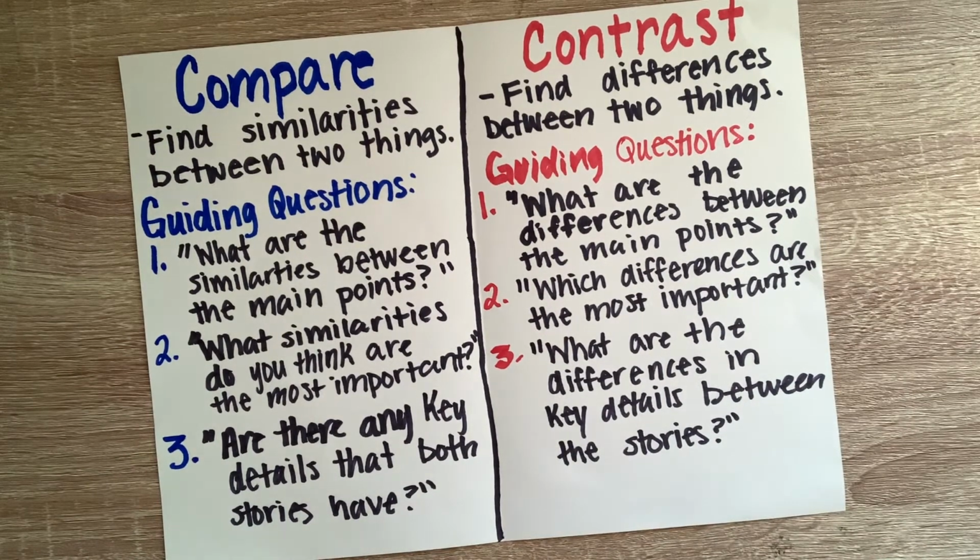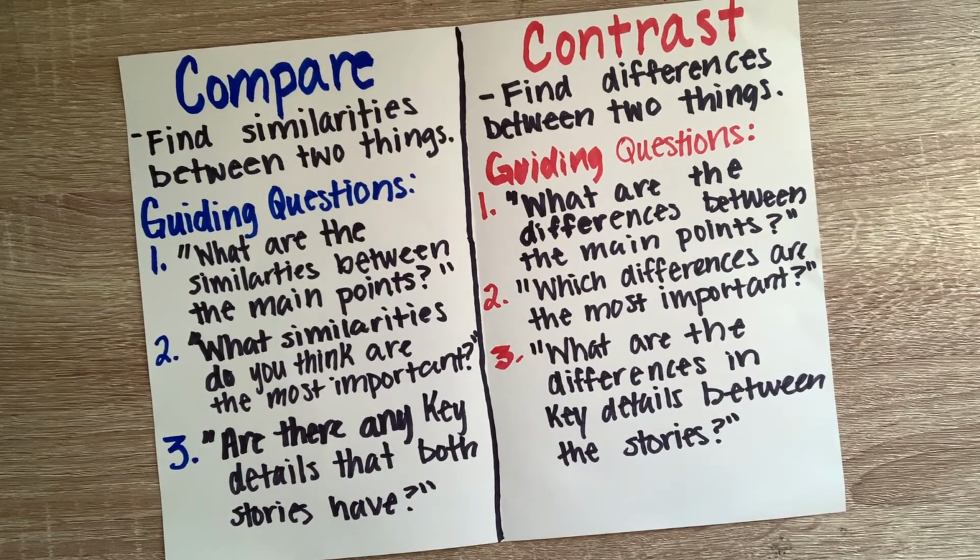Up next, we have contrast. Some of the guiding questions we use when contrasting are, number 1, what are the differences between the main points? This is where you take the main idea from each story and show how they are different. Number 2, which differences are the most important? And number 3, what are the differences in key details between the stories? Key details are different from main parts of the story in that they are not the main idea, but small parts that support the main idea of the story.